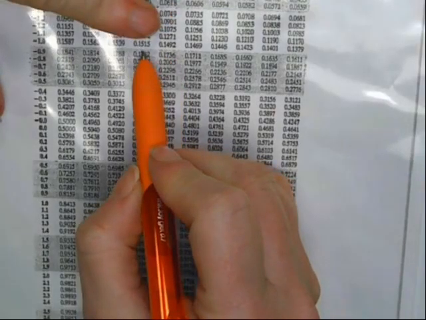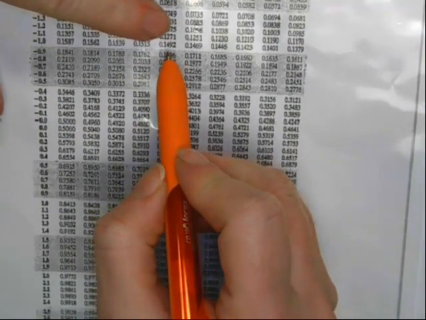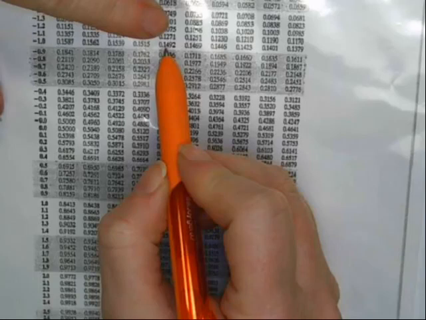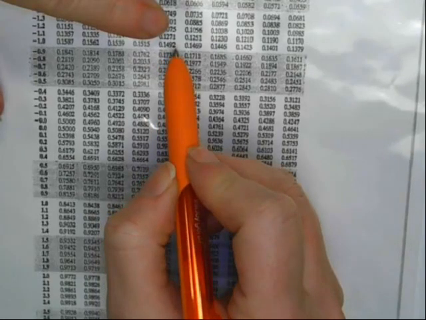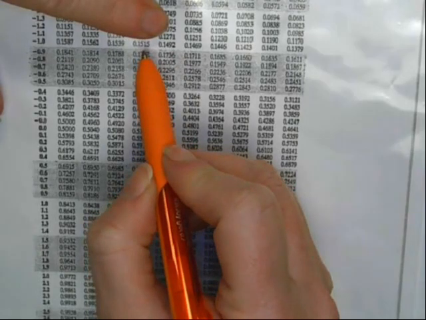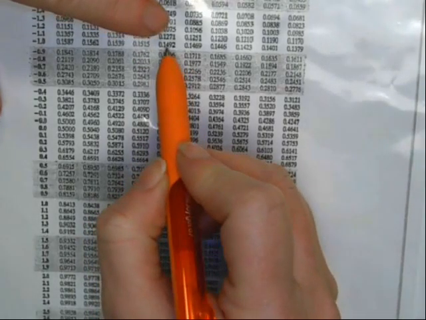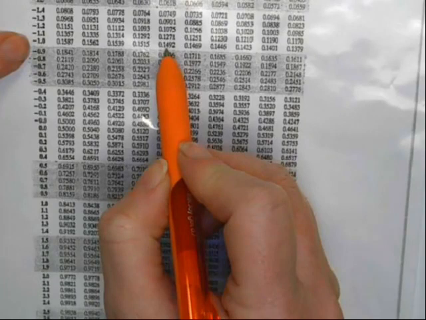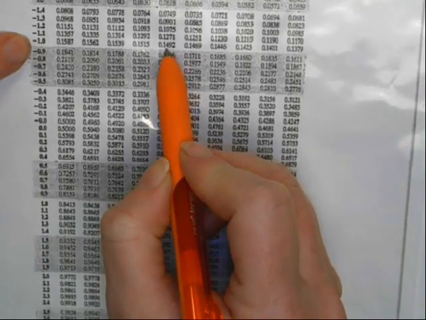Which one is closer to 0.15? 0.1492, because it's only 0.0008 away, and the other one is 0.0015 away. So you try to use the one that's closest, and that would give me negative 1.04. That's exactly what I got from the calculator.